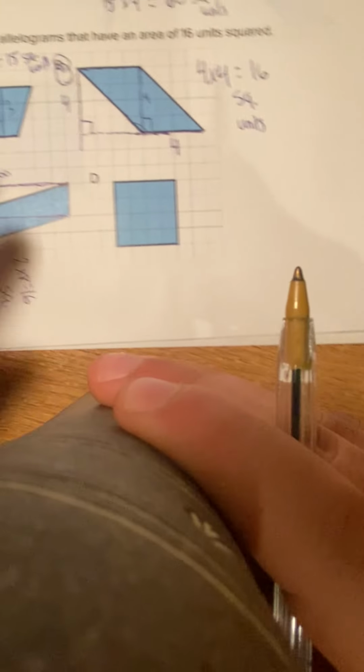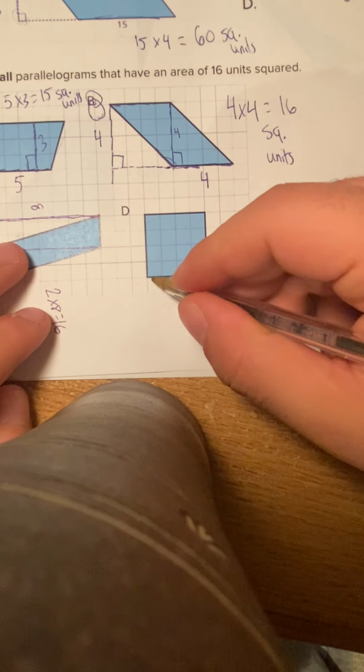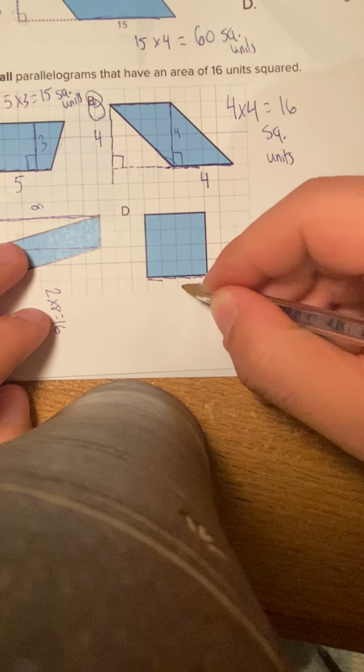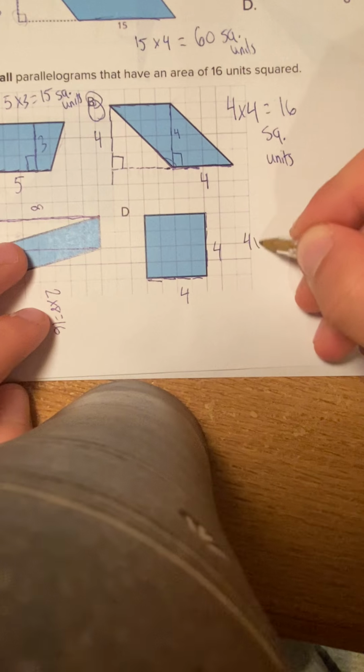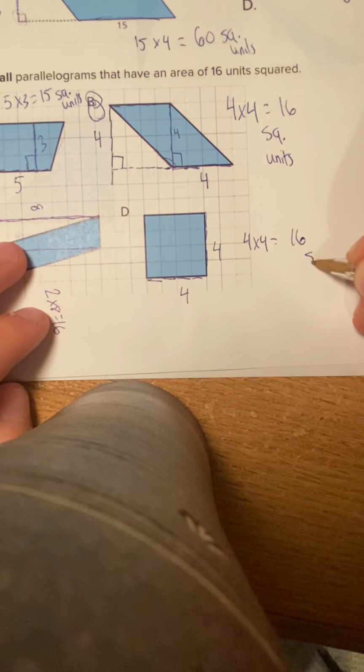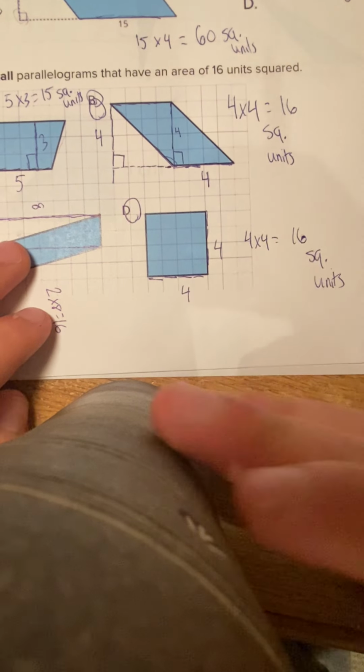And now the square, which is also a parallelogram, same thing, base times height. 1, 2, 3, 4. Height, 1, 2, 3, 4. 4 times 4 equals 16 square units. So D also has an area of 16. Great. Next page.